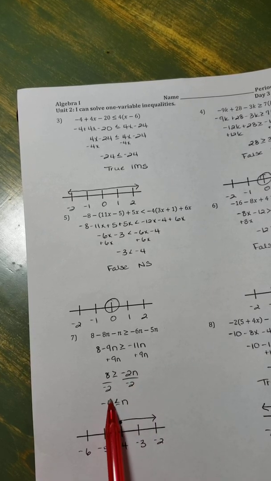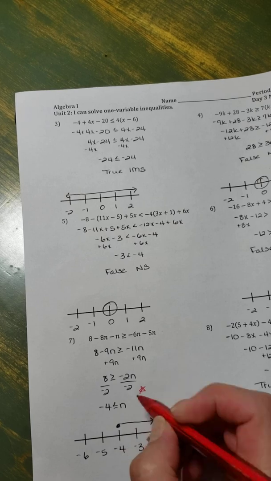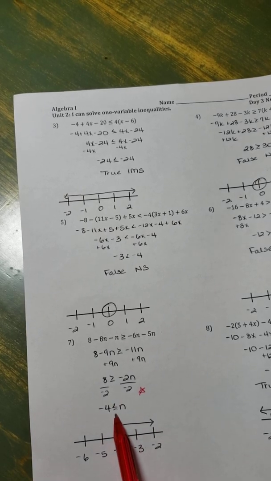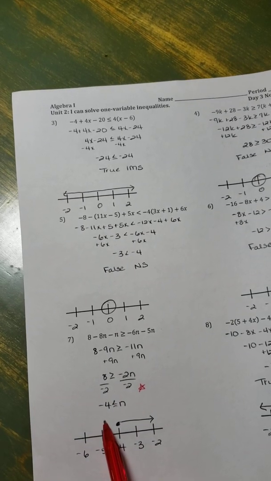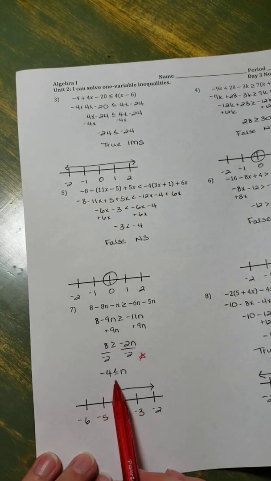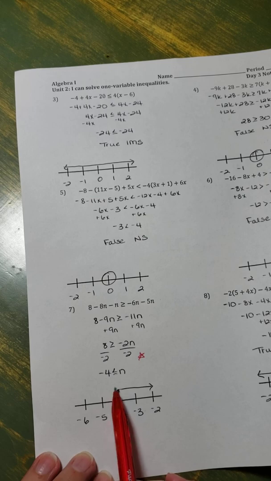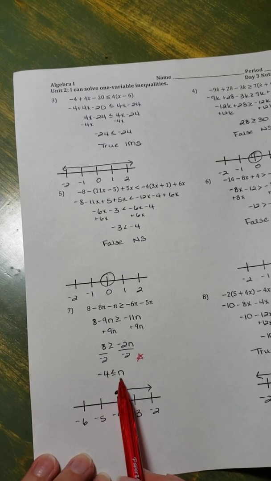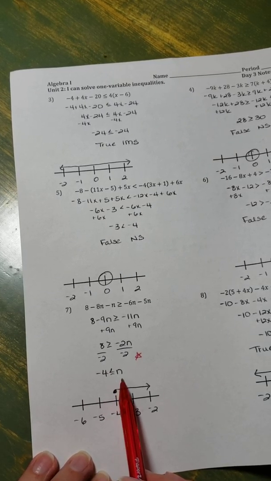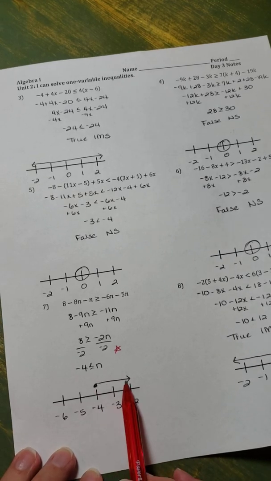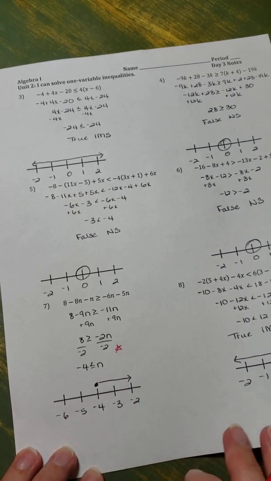So divide by negative 2. Because I divided by a negative, that means I have to flip my inequality sign. So I have a statement I can actually graph. Negative 4 less than or equal to n. So put a solid dot on negative 4, and I want negative 4 to be smaller than some number. I know negative 4 is smaller than 0, so I draw my arrow pointing out towards 0.